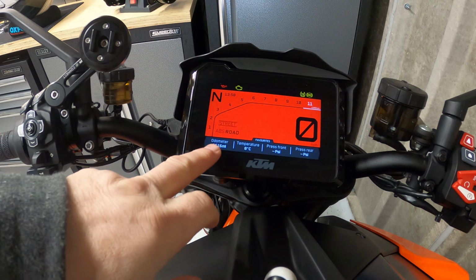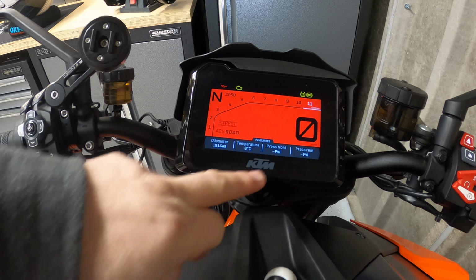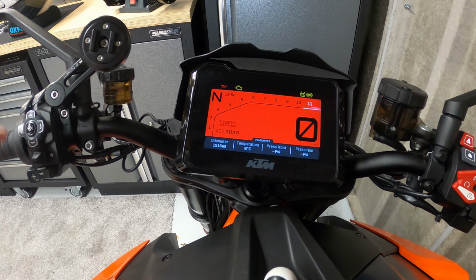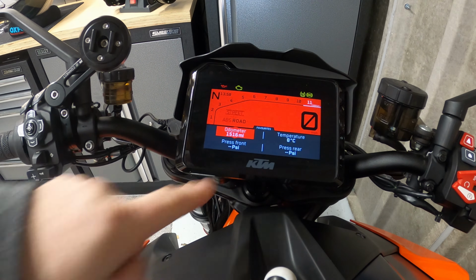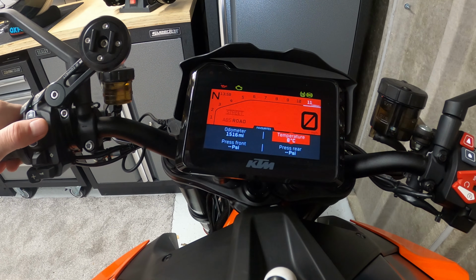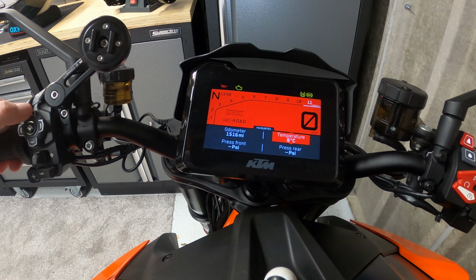And here now you've got your odometer, temperature and tyre pressures. Now these are customisable, so if you flick up again, you see each one sectioned off there, and you can change which one you want to change there. So temperature, I'll toggle up or down. I can then set what I want on there.